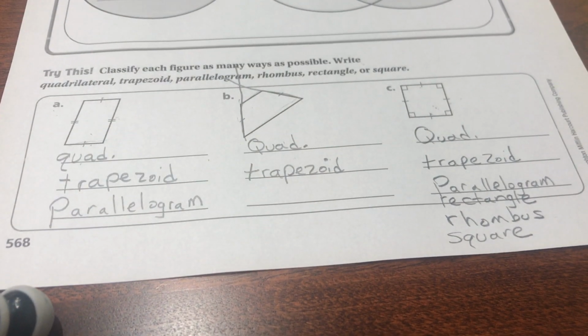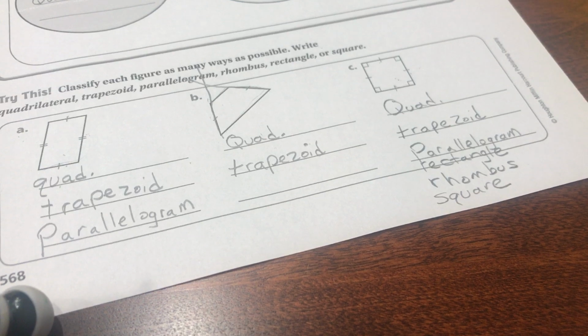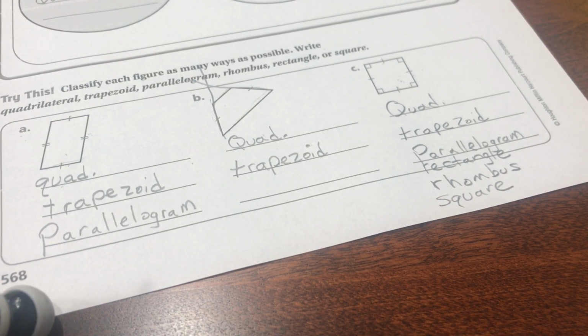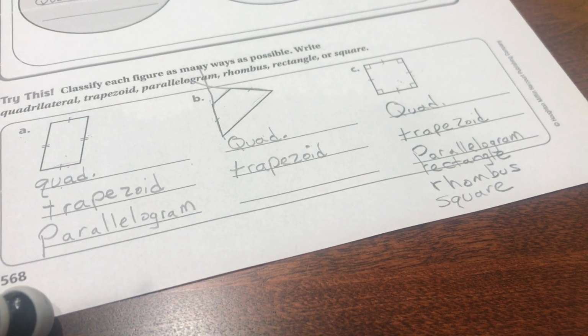So therefore, it's a square. Okay? This is a question. Is a trapezoid always a quadrilateral? What do you think? If you said yes, you're absolutely right. A trapezoid is a polygon with 4 sides and 4 angles, so it's always a quadrilateral. Okay?